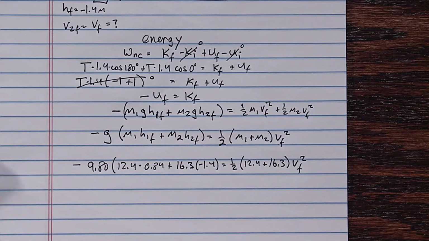And let's do some calculations. We have minus 9.80 times the quantity 12.4 times 0.84 plus 16.3 times negative 1.4.